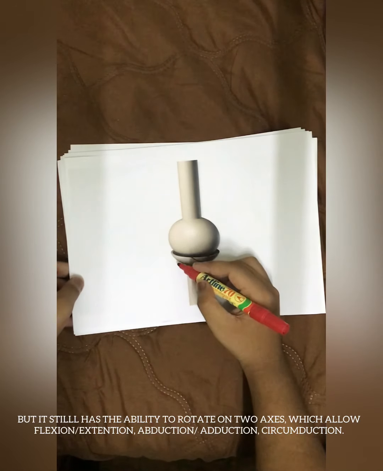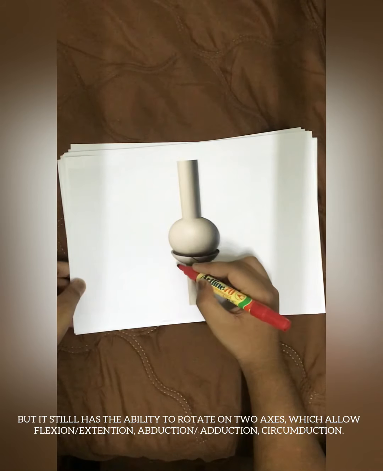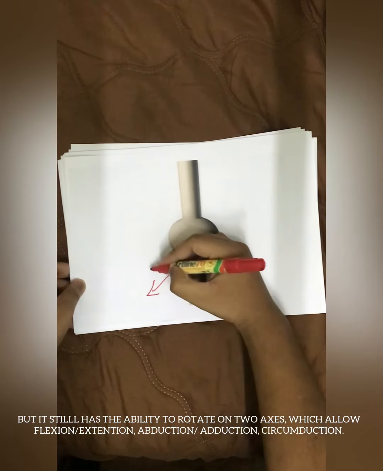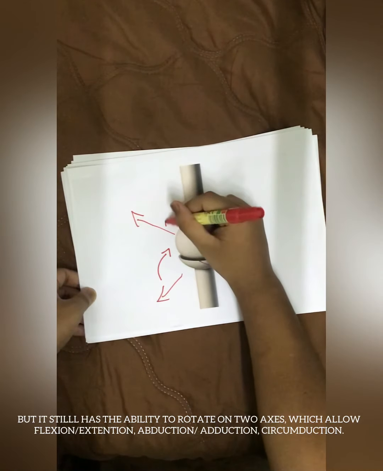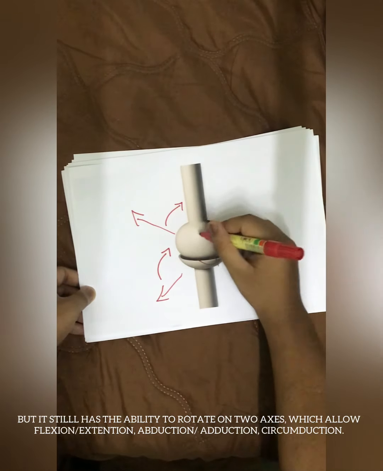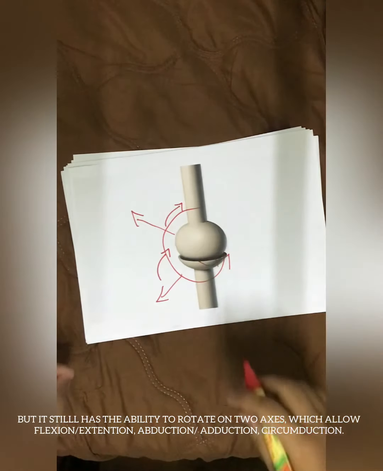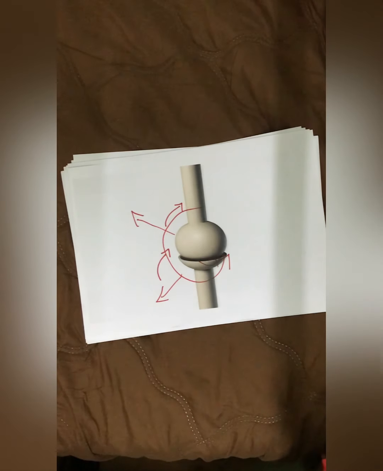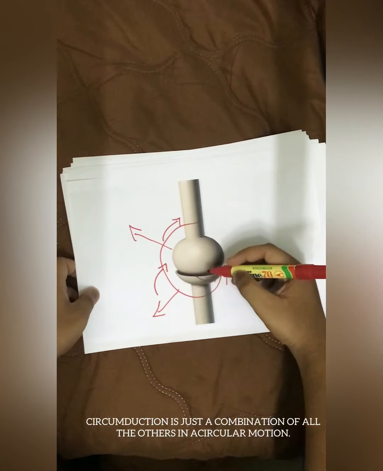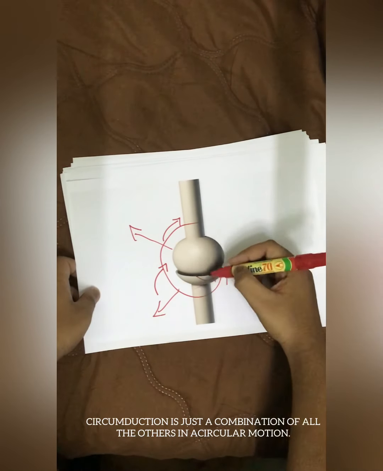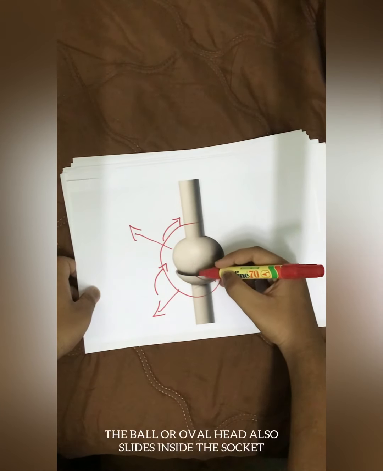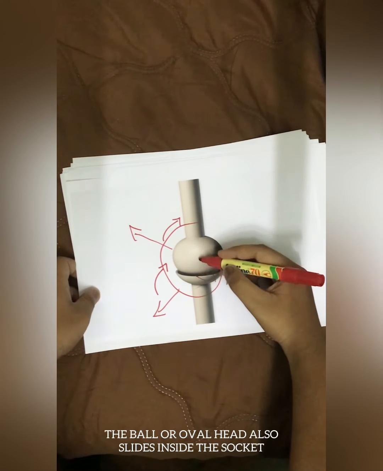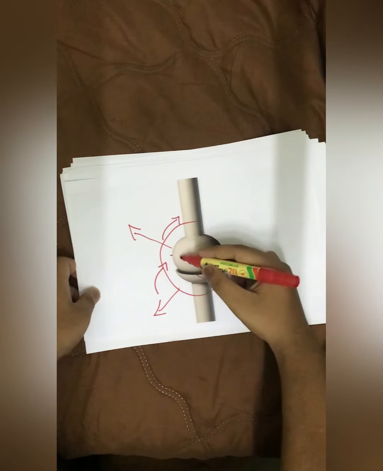Okay, but it still has the ability to move on two axes, which allows flexion, extension, abduction, adduction, and circumduction. Circumduction is just a combination of all the others in a circular motion. The oval head also slides inside the socket.